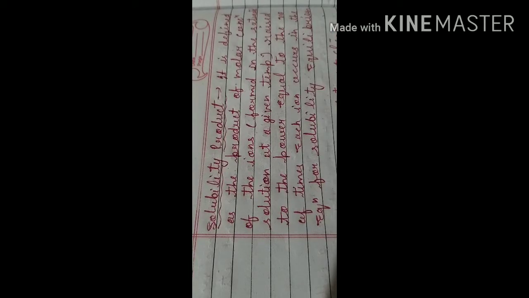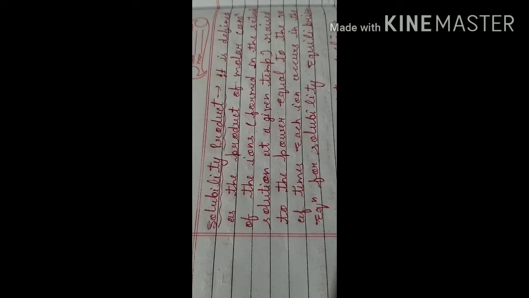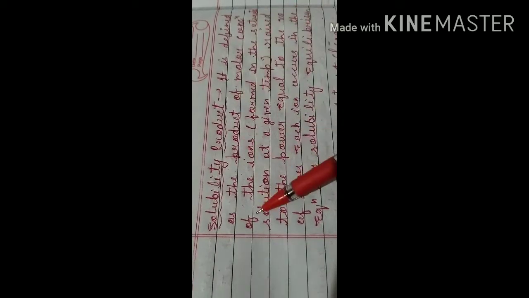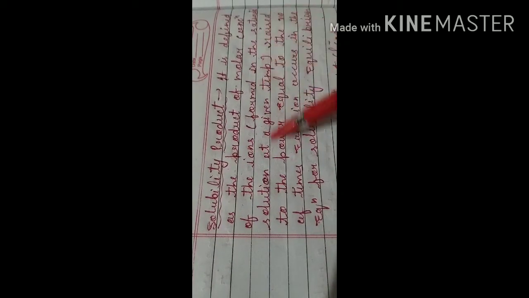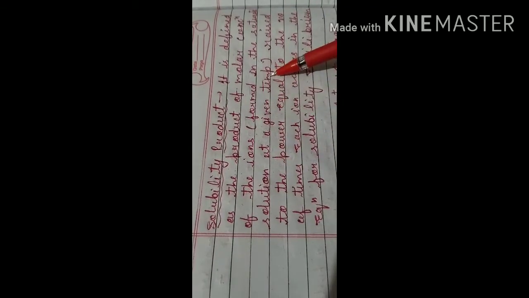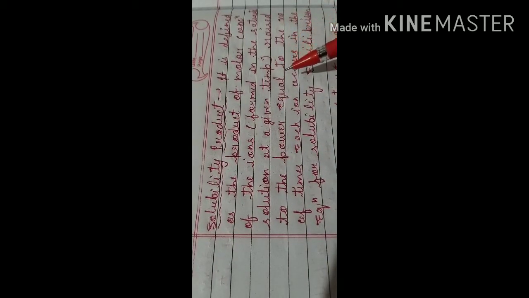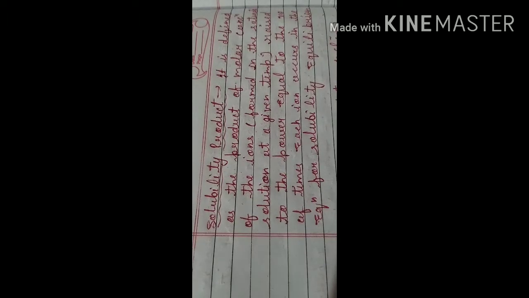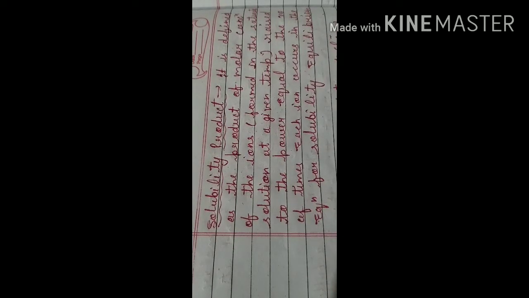In today's session, we are going to start the study of solubility product. You see here what I have written about the solubility product. After that, I will explain it. It is defined as the product of molar concentration of the ions formed in the saturated solution at a given temperature. I think you all know what a saturated solution is. When the specific solute stops dissolving, at this condition the solution becomes saturated.